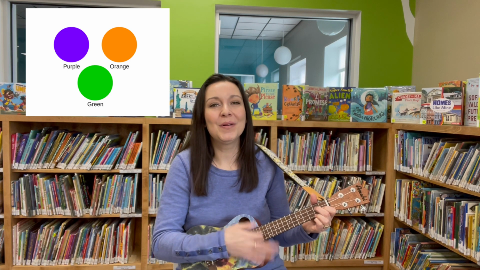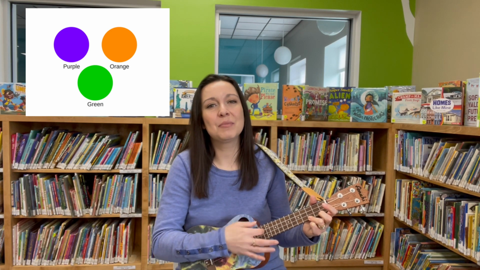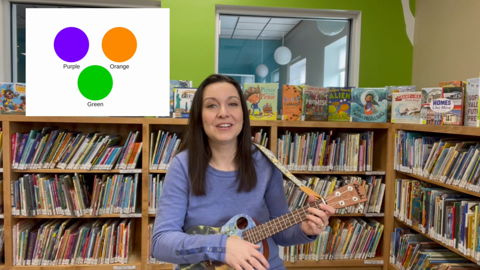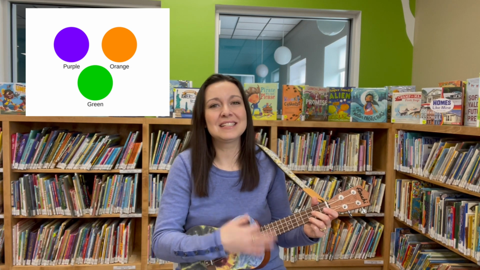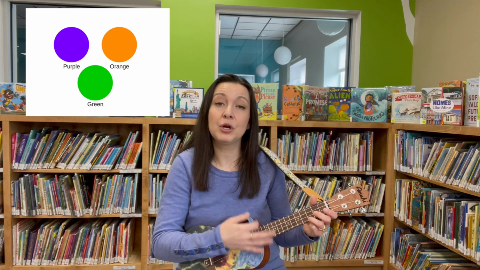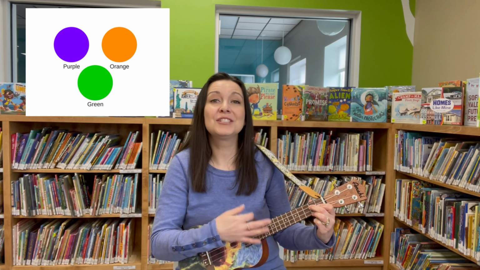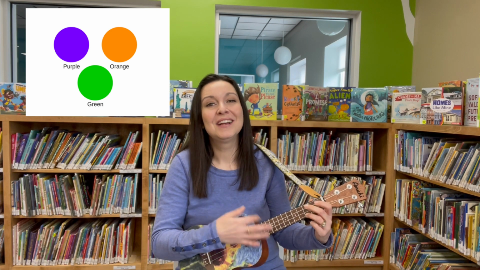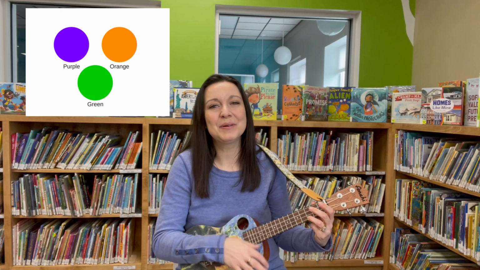Orange, green, and purple too. Those are the secondary colors. Try it with me this time. Orange, green, and purple too.